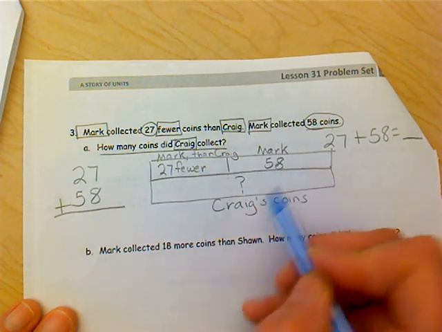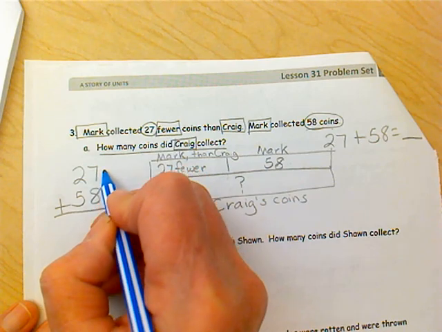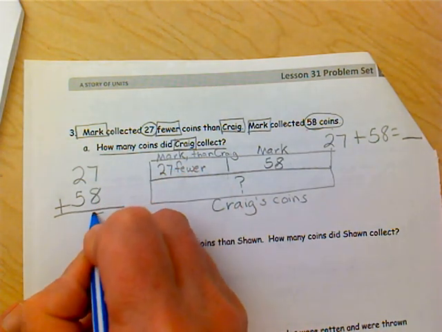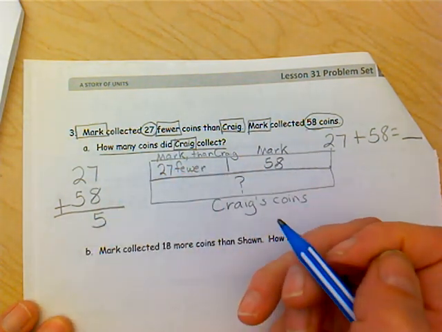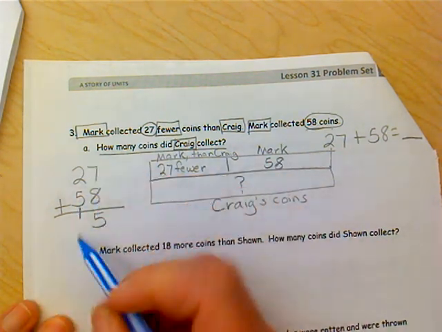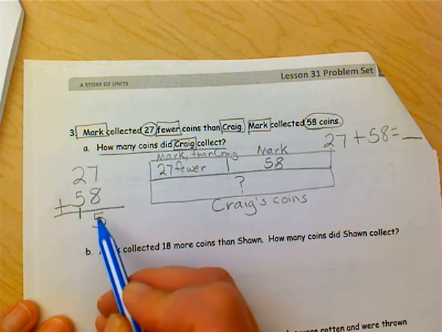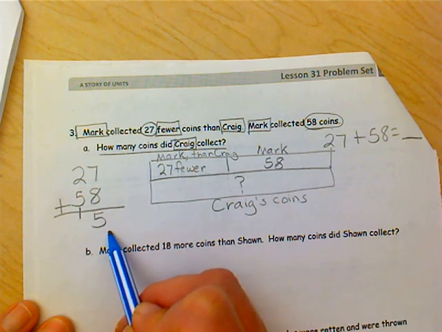Mark had 58, which means this number is going to have to be larger. So 7 ones plus 8 ones is 15 ones, and I did have to compose a 10. So that 10 is coming over into my tens. I can see that I have 15 ones being represented by 1 ten and 5 ones.